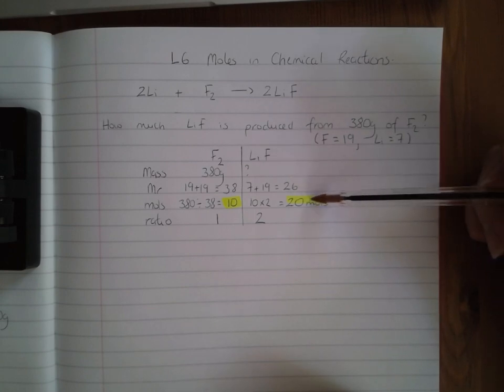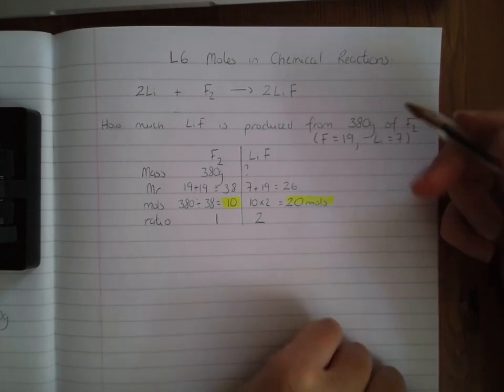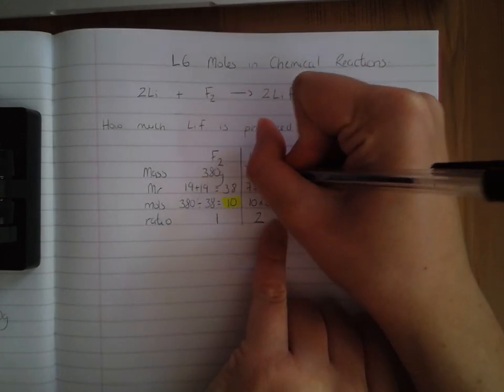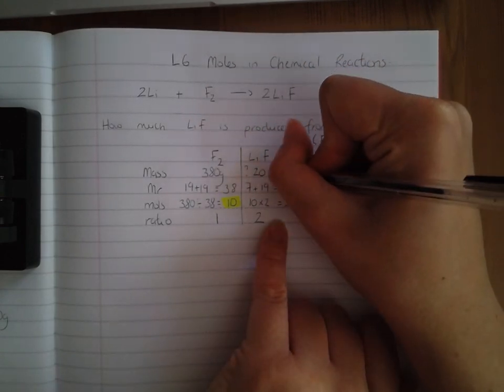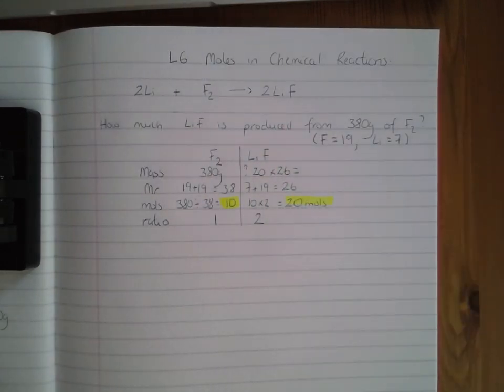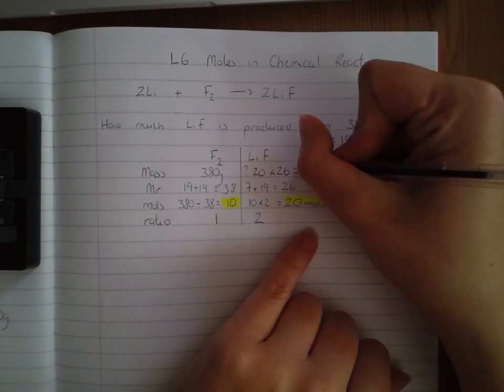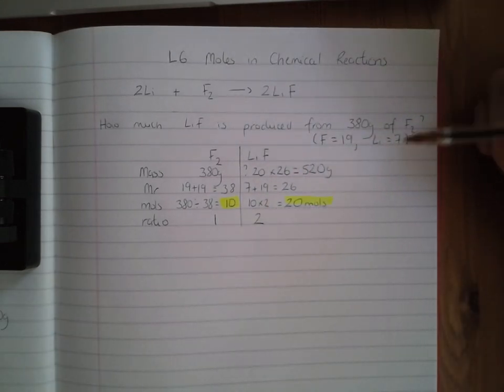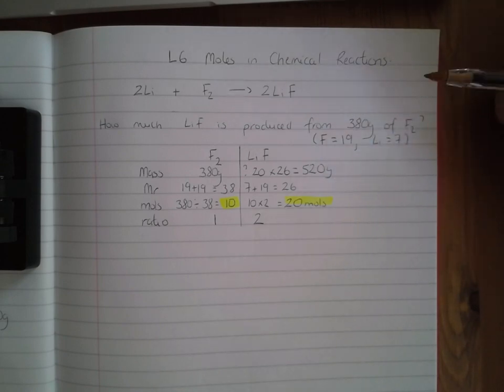Now that I've filled in my moles, I'm going to find my mass exactly the way I always did. So it's going to be the moles, which is now 20, multiplied by the formula mass, which is 26. 20 times 26 is 520 grams. So if I had 380 grams of fluorine, I could produce 520 grams of lithium fluoride. Okay?